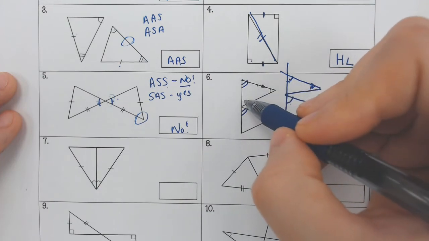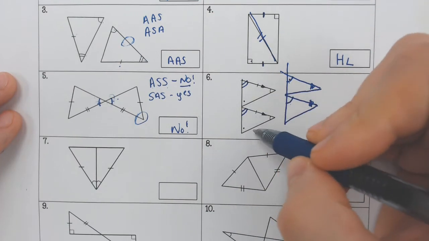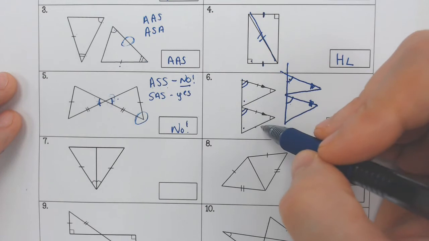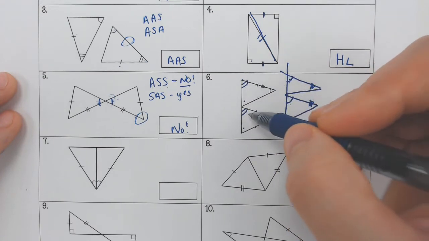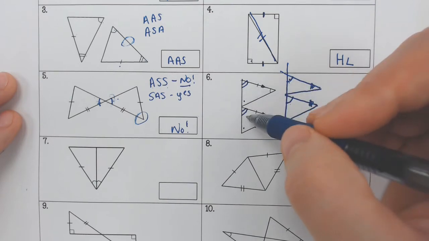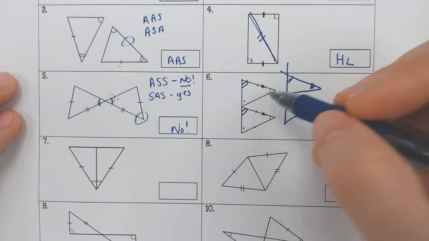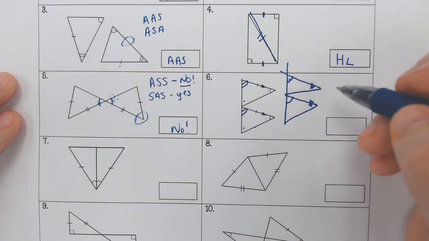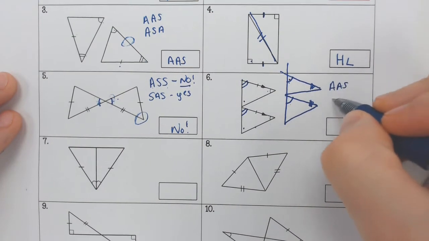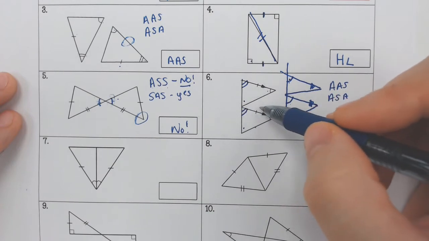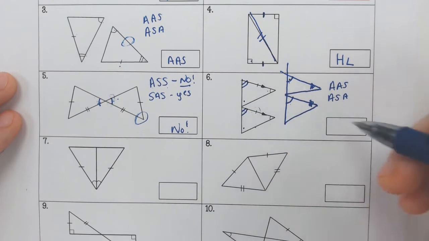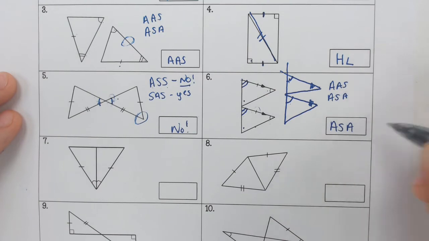It would not be where I'm putting a dot here and here, because these lines were not proven to be parallel. So these were the ones that were proven to be parallel. The angle that is congruent has to be connected to that parallel line. So now that we have that, we have two angles and a side. So it's either angle, angle, side, or angle, side, angle. Is the side in between the two angles? Yes, it is. That means it's angle, side, angle, not angle, angle, side.